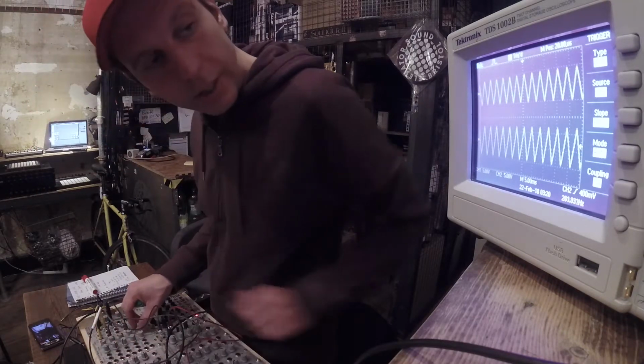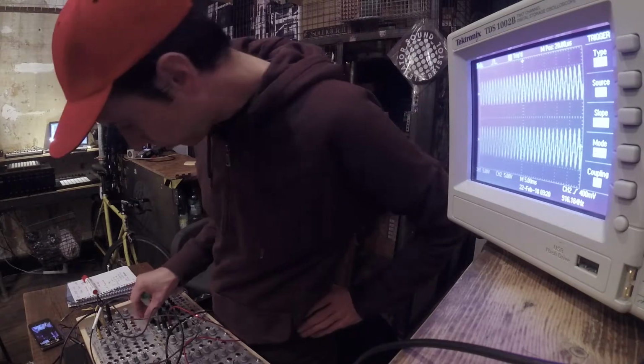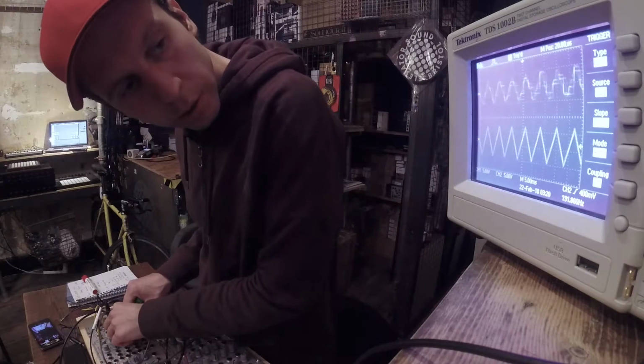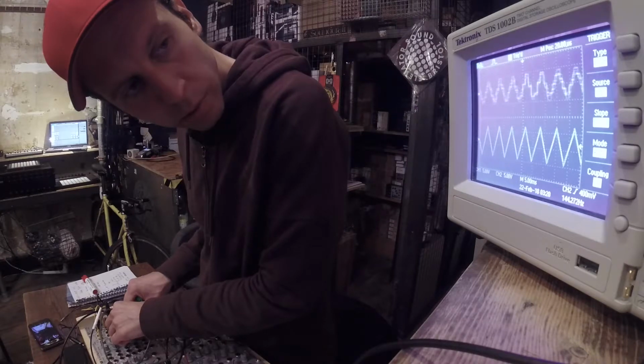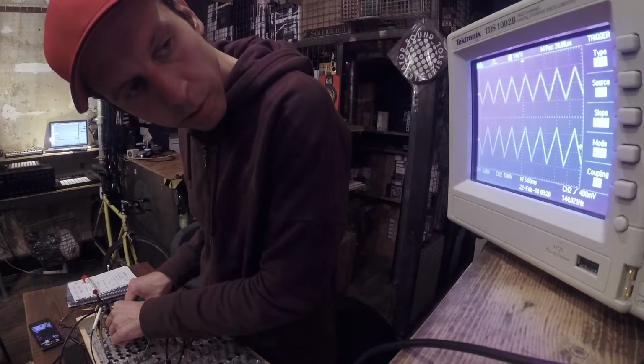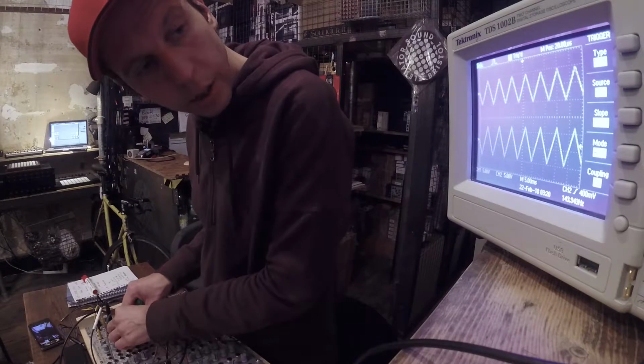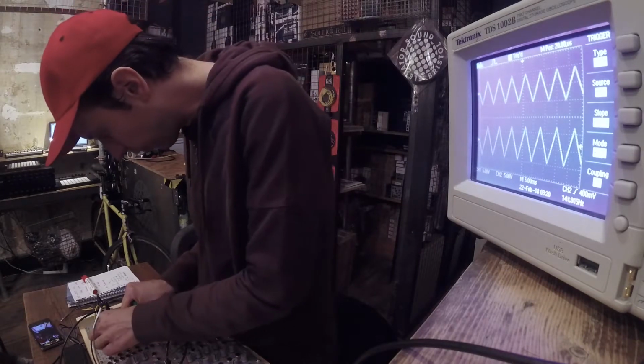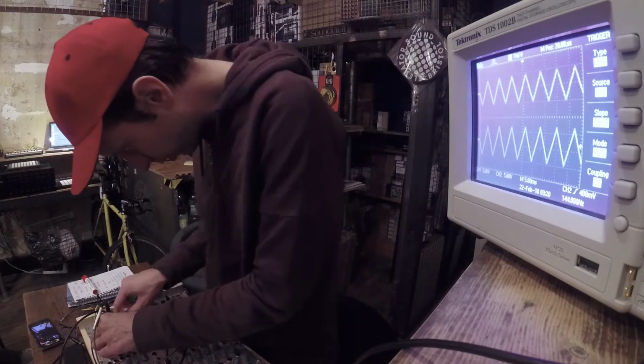You see, so actually at some point, I almost get a clean thing out of it. Oh yeah, and I've increased the frequency of that as well.